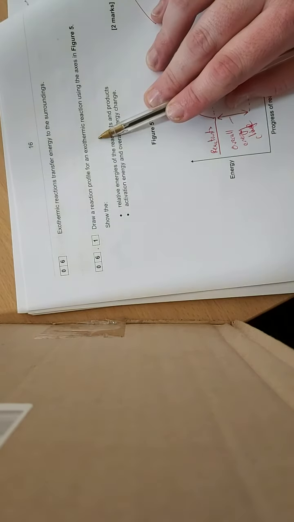I need to show where the reactants are, the products, and I need the overall energy change, which is this here. So 2 marks on offer. You get 1 mark for saying this is the activation energy, and your other marks come from getting the reactants and the products in the right place. It's exothermic, so it needs to have reactants higher than products. It would be the other way around if it was an endothermic reaction. So a nice easy 2 marks there.